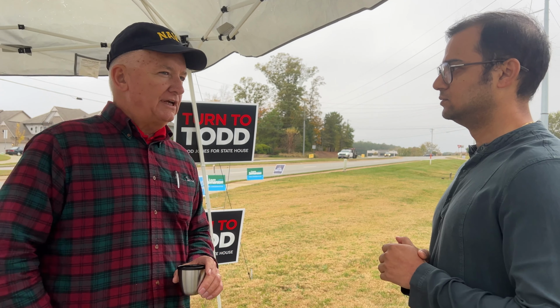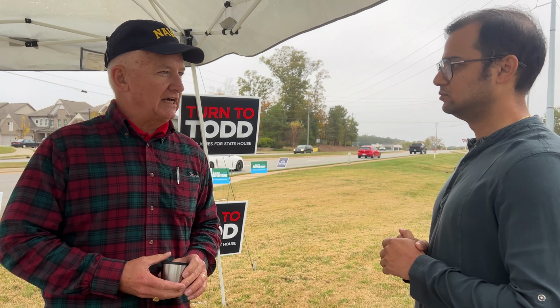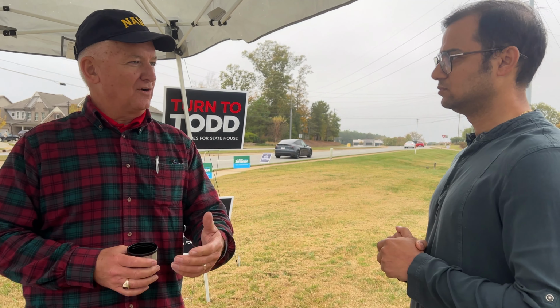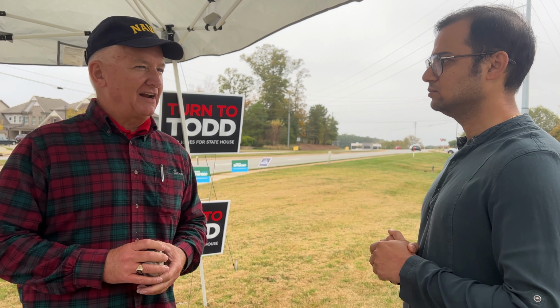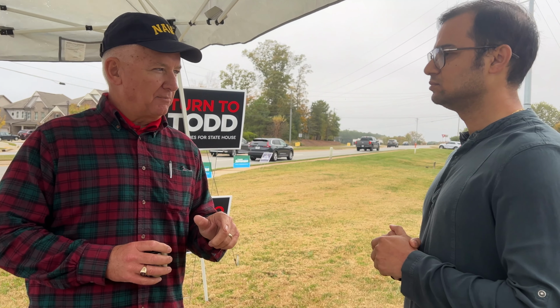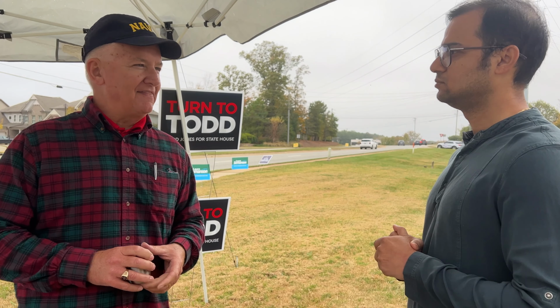So if they don't get to 270, then I believe that it's the U.S. House of Representatives that will make the decision. It will go to the floor of the House. There were some conversations on that a few years ago, and I don't know the exact numbers in the process, but I do know that then it gets handled by the Congress. But we haven't had that. I think it's maybe once in our history that's happened.